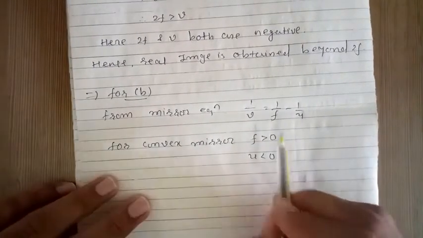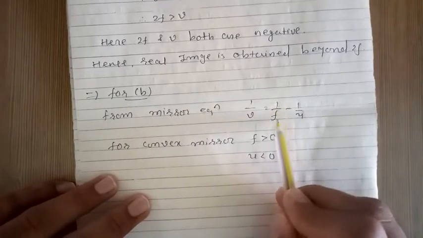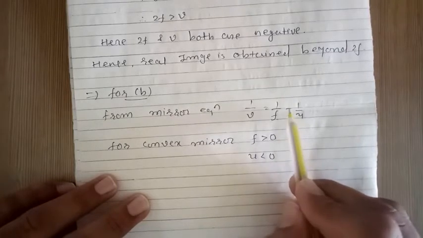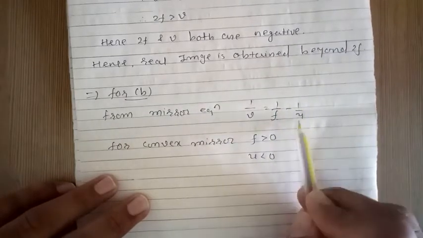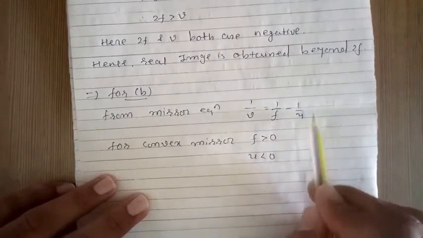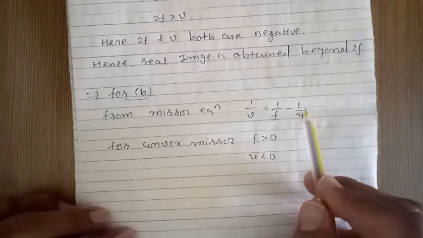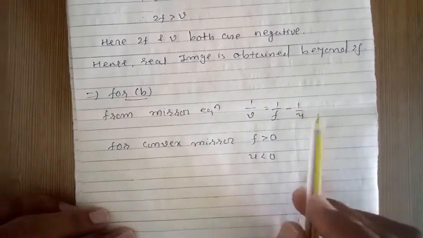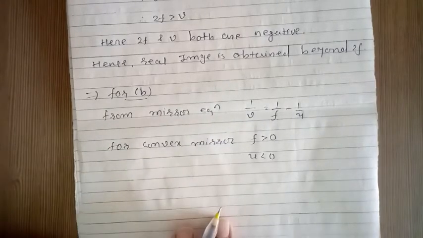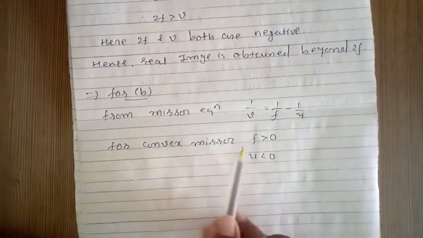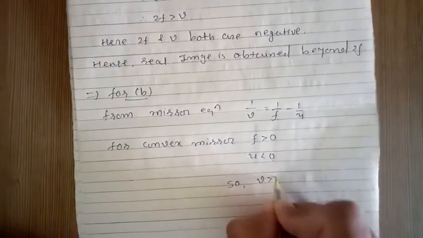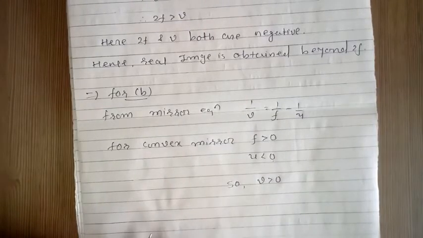So here you can see in this equation, f is greater than 0, so 1 by f is positive, minus 1 upon u, but u is negative, so minus minus becomes plus. So 1 by f minus 1 by u is greater than 0, and we can also say that 1 by v is greater than 0, right? So for a convex mirror, f greater than 0, u less than 0, so v is greater than 0.